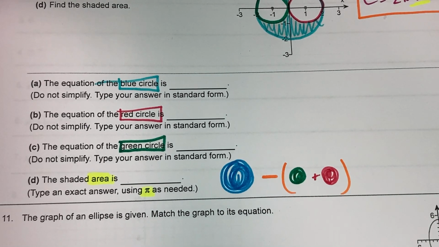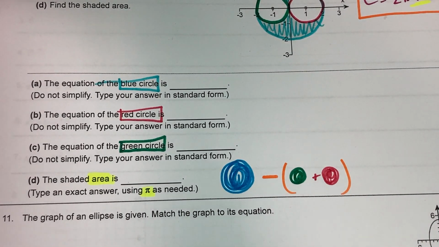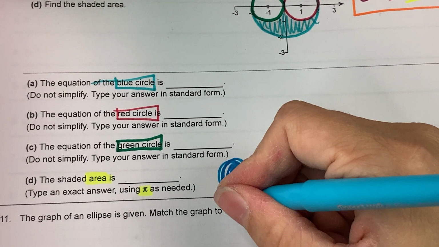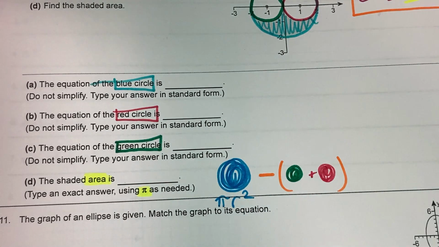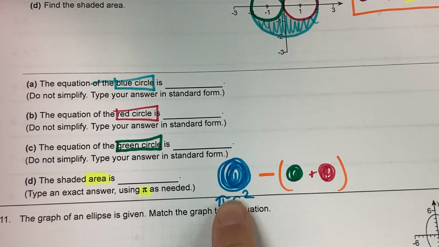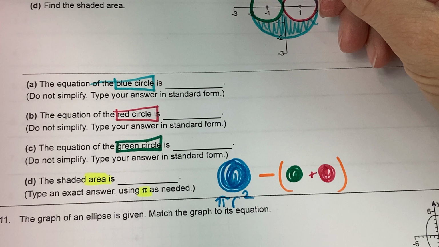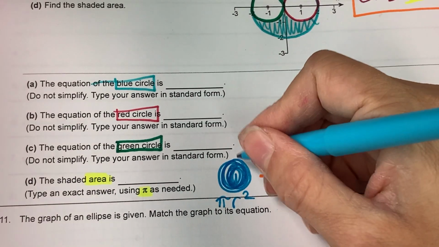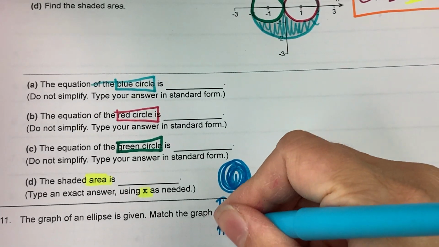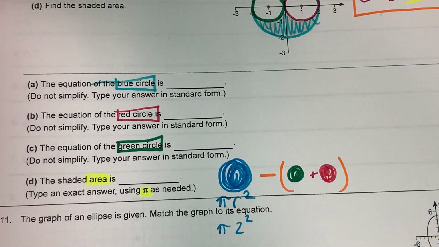All right, so my blue circle's area would be pi r squared. So once I have the radius of that blue circle, which for my particular problem would be 2, that would be pi 2 squared.